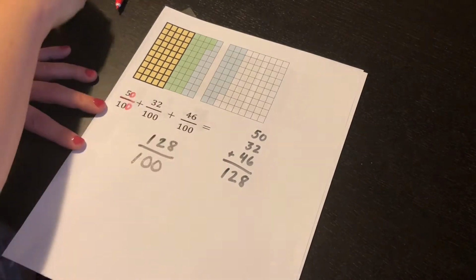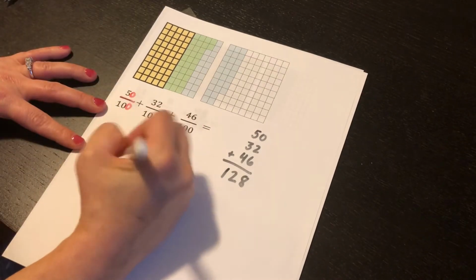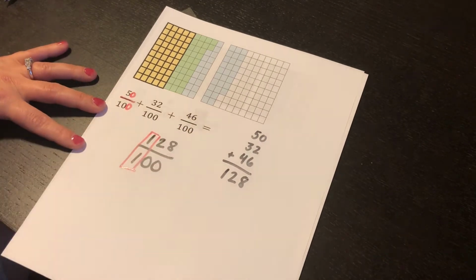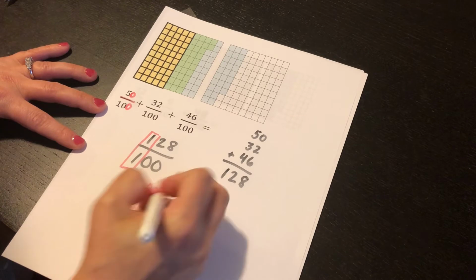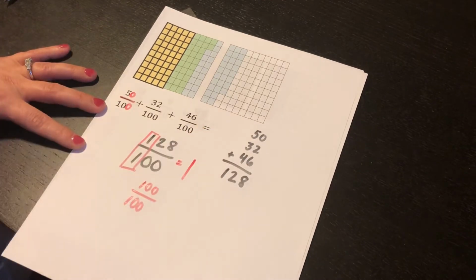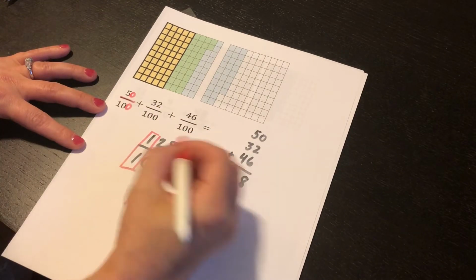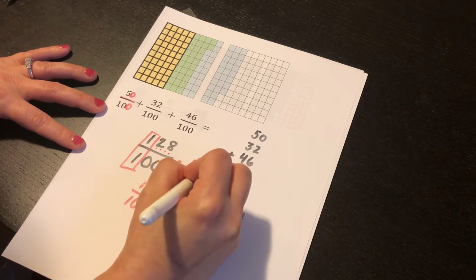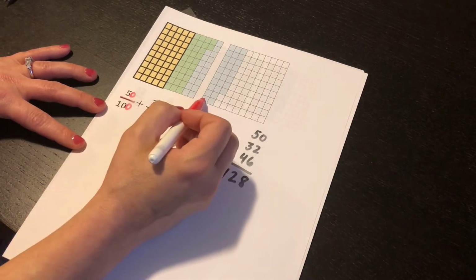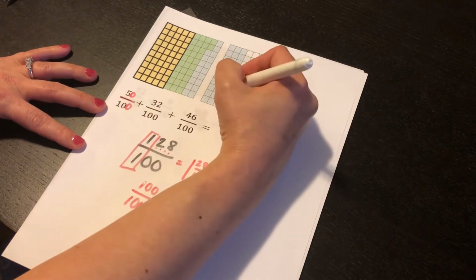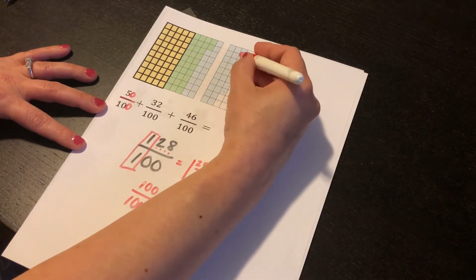All right, you can see in the grid above that this is improper. It has more than 1 whole. 100 over 100 is the same as 1 whole. I have 28 pieces out of 100 left. 1 whole, 10, 20, 21, 22, 23, 24, 25, 26, 27, 28.